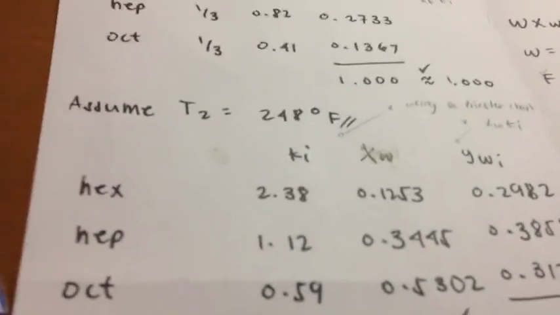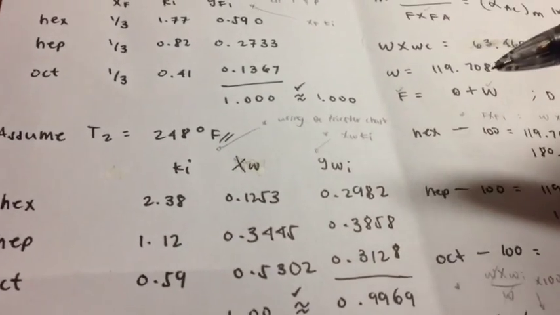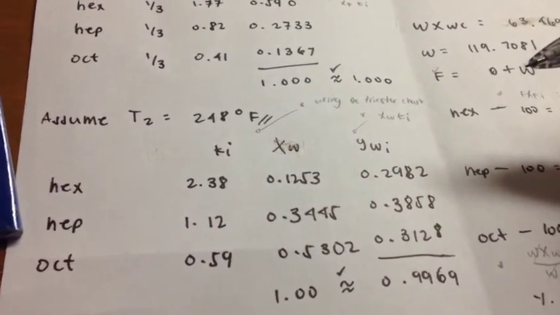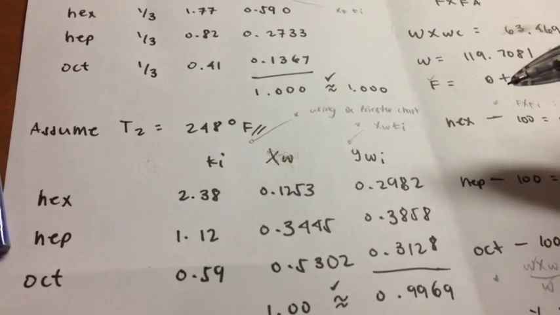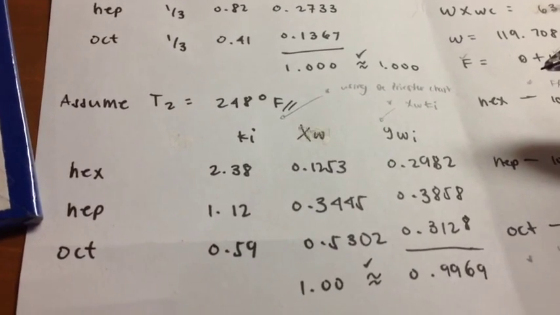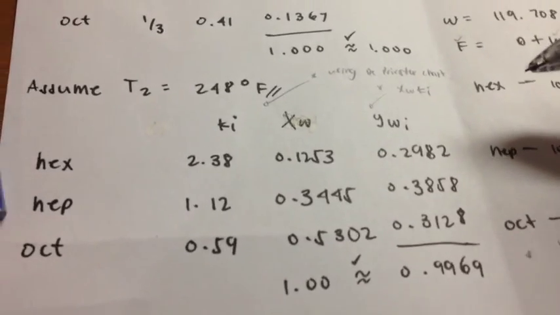Now we assume a value for T2, which is 248 degrees Fahrenheit. Also using the Priester chart, we use this value.